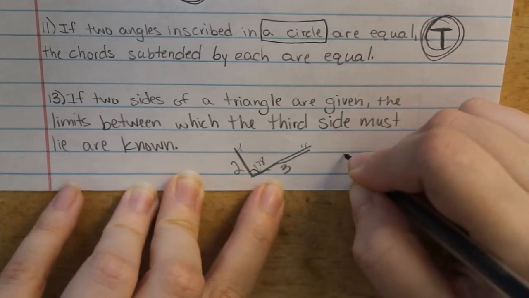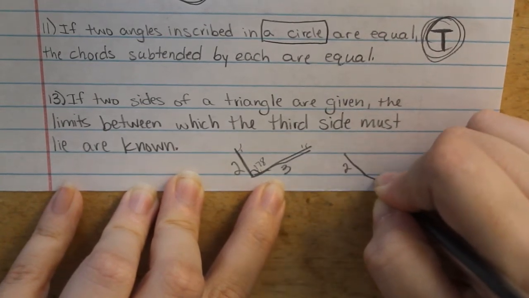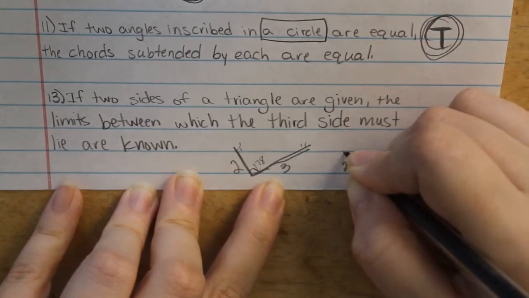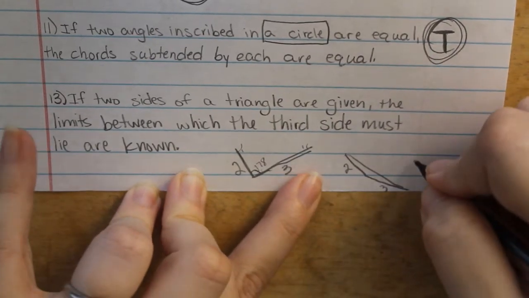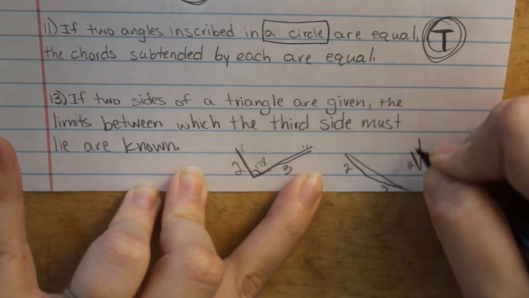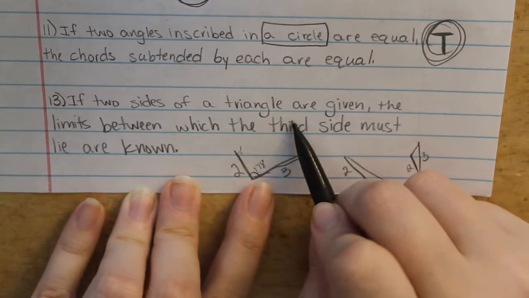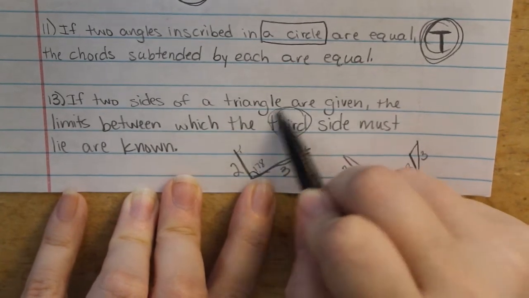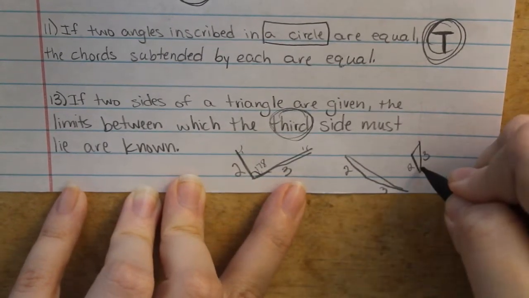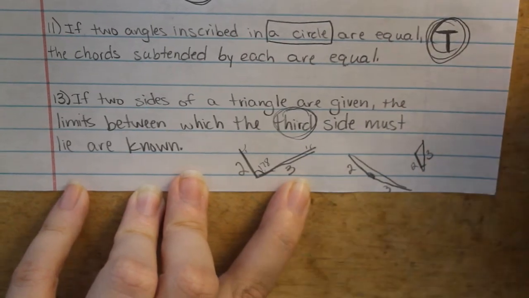So I may be able to do 2, almost straight 3, and then make a little triangle, or I could be doing 2, 3, and here. But I do have a limit on how big my third side can be. My third side has to be determined by the fact that I have a limit on how big or how small I can make that angle that is between them go.